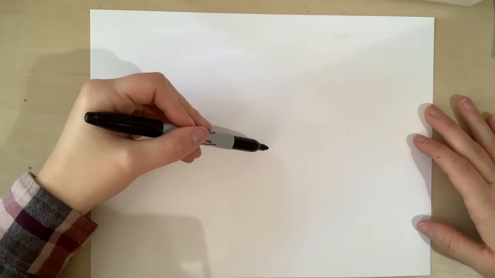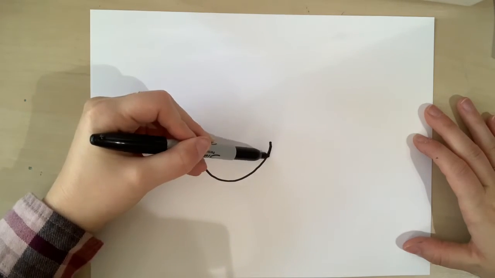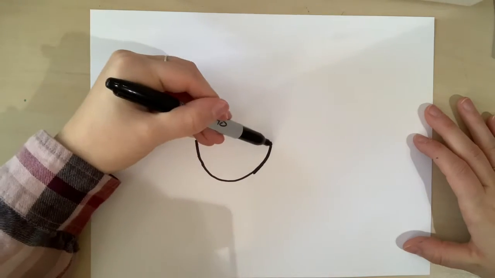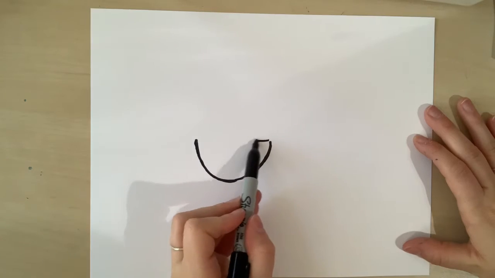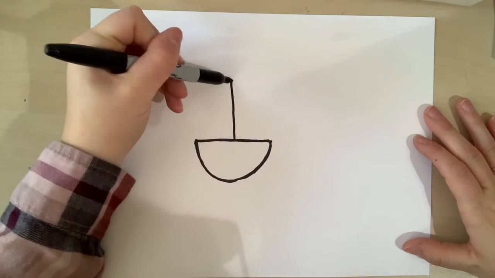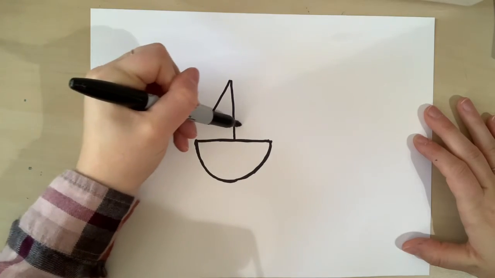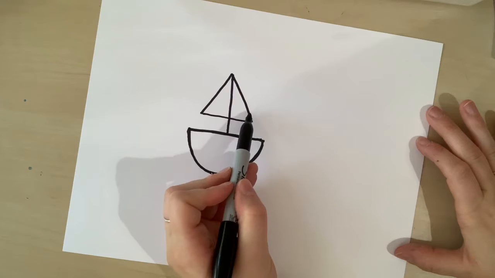Next up, I'm going to show you how you can create a seascape. I almost put my horizon line in first, but I decided to add a boat first. So I'm going to create a semicircle by creating a U shape with a line across the top. That's going to be the bottom of my boat, with a line coming up and then a triangle around it for the sail for a boat.